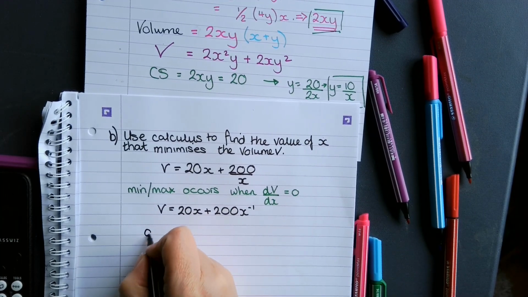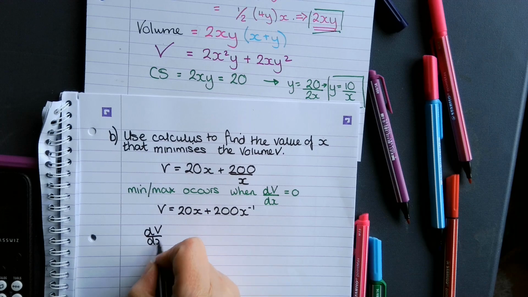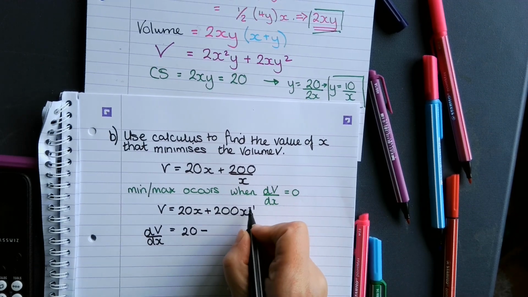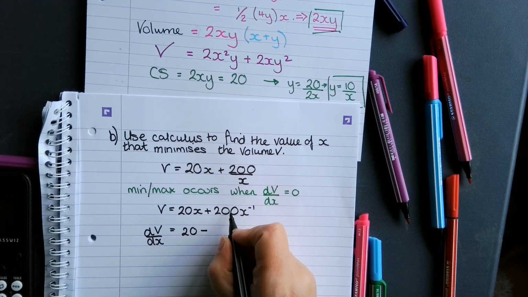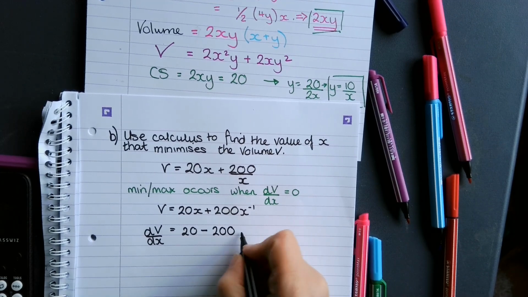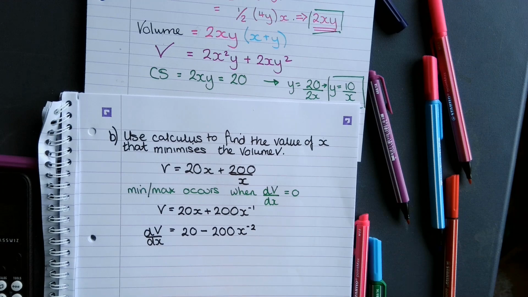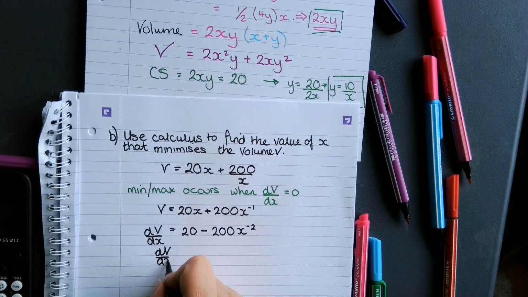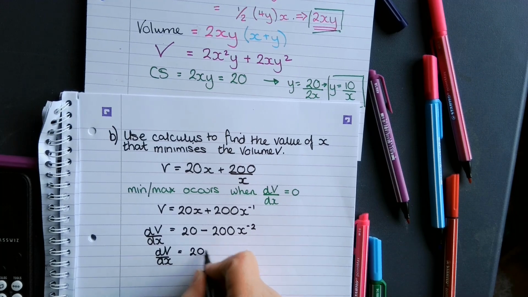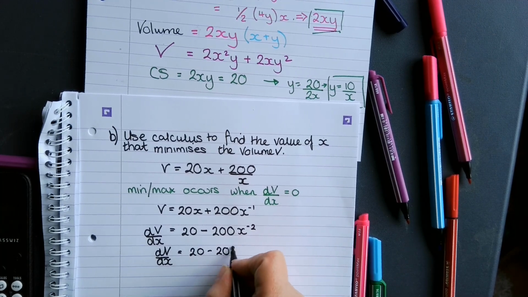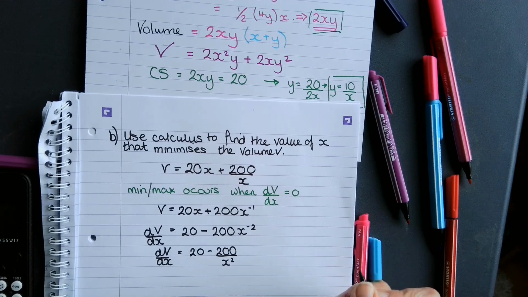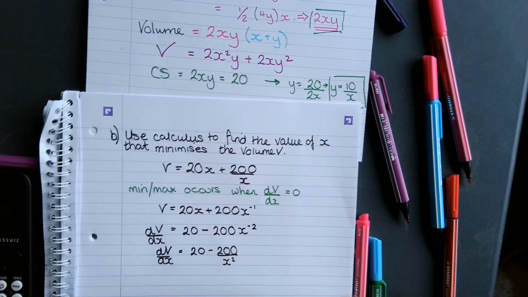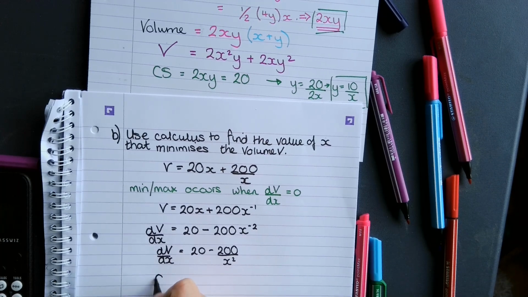I'm going to differentiate it. So that becomes 20 minus, because minus 1 times 200 is minus 200, and we take 1 away from the power, so it becomes minus 2. I prefer to write it as 20 minus 200 over x squared. So we know that the minimum or maximum occurs when dV over dx equals 0, so I can set it equal to 0.